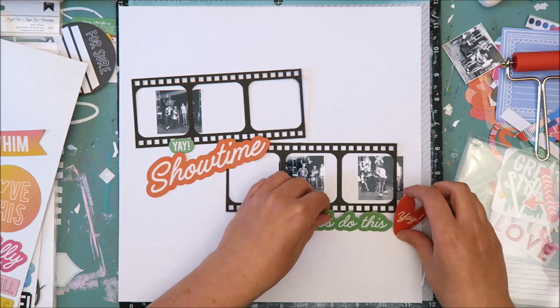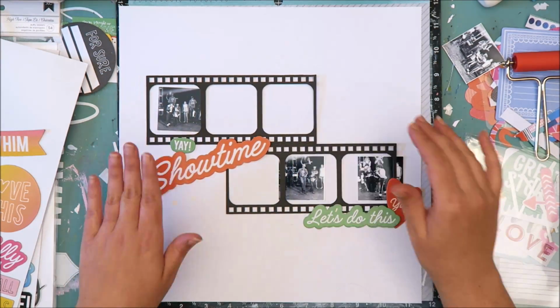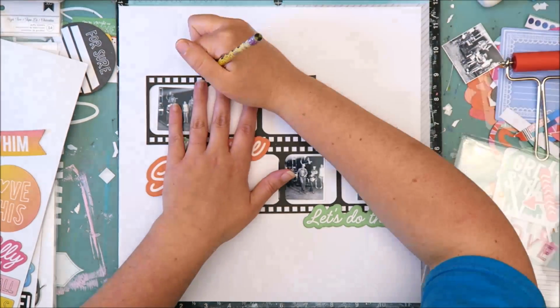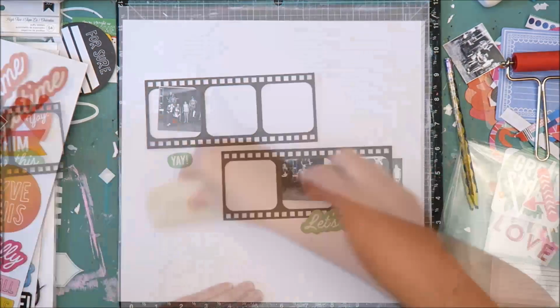But I like how that looks. I like that there's a little bit of white space surrounding them, and I was going to tuck the photos in the middle of the film strip, so a little bit of the photo was peeking out into the next portion of the film strip.